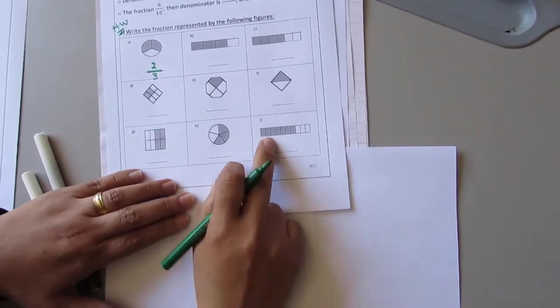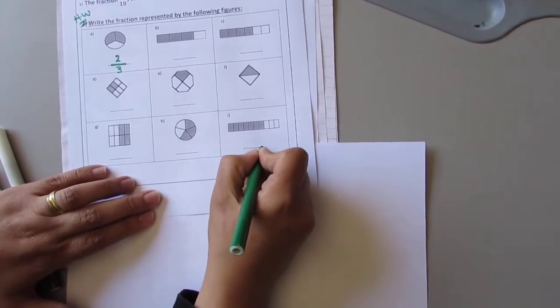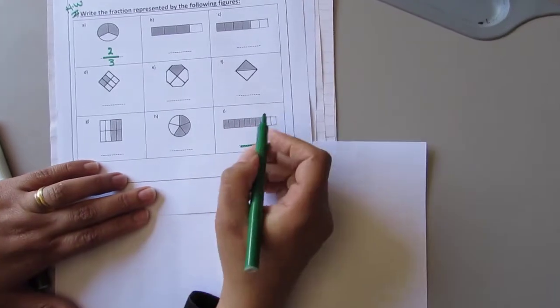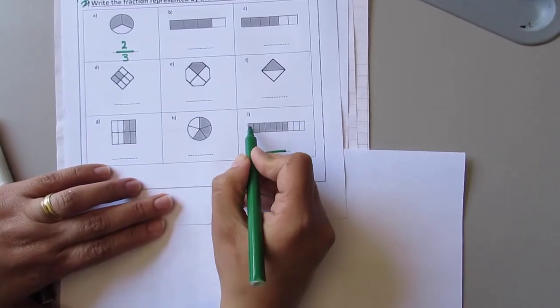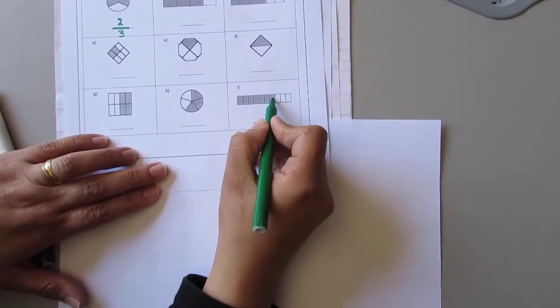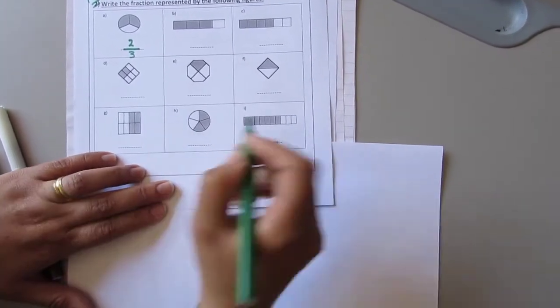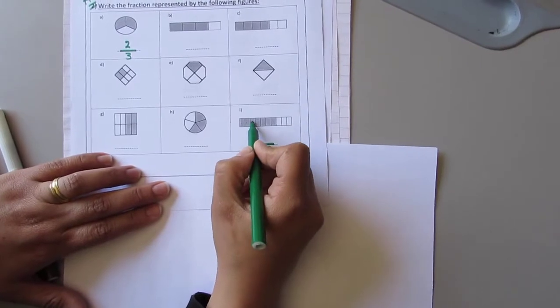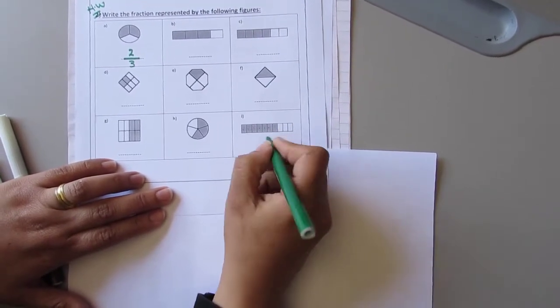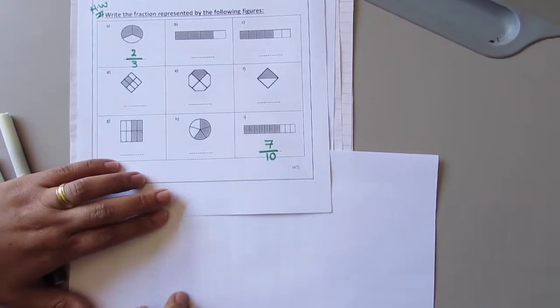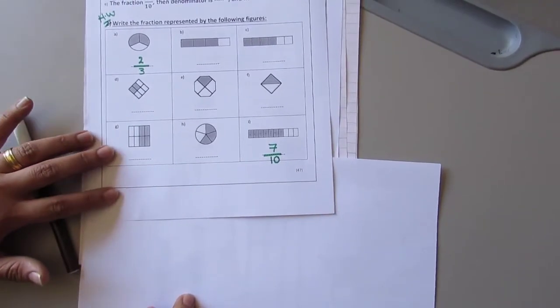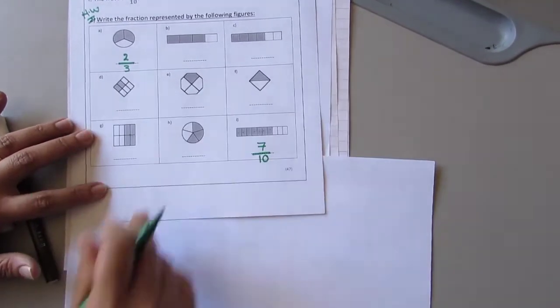Let's take this one also. We will put the sign of the fraction. Let's count how many parts we have in all: 1, 2, 3, 4, 5, 6, 7, 8, 9, 10. So we will write 10 as the denominator. Now let's count the shaded parts: 1, 2, 3, 4, 5, 6, 7. So it will be 7 over 10. That's how we can write the fraction represented by figures.